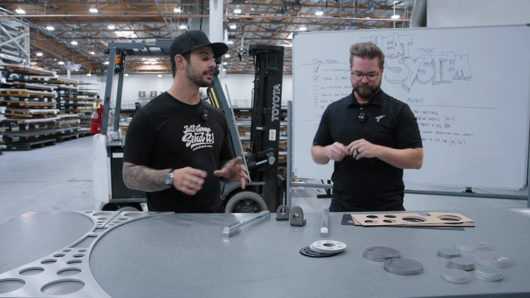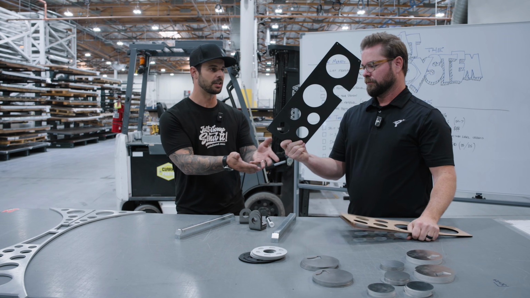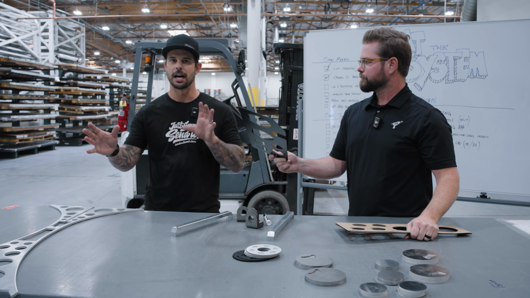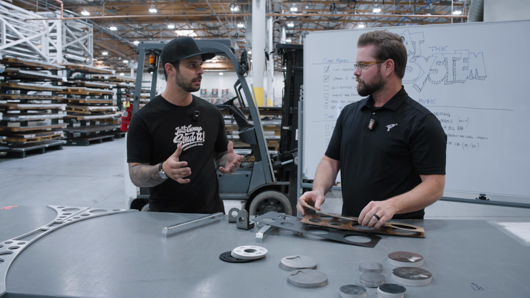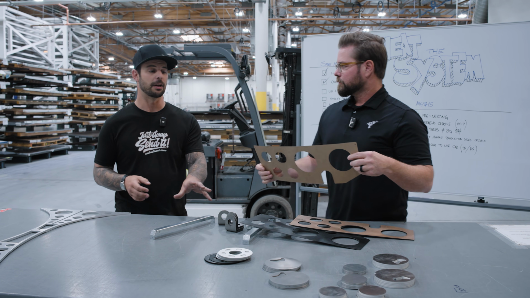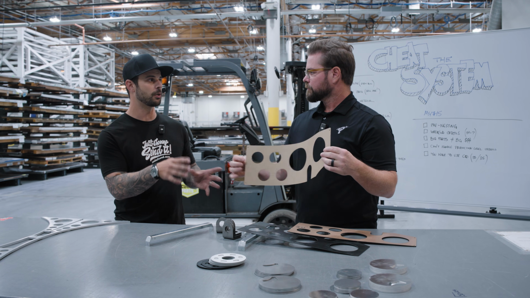Yeah, that's my favorite. This is my favorite too. So a lot of times if I'm working on a big dash panel, we actually have an example here, I'm trying to mock it up. I'm not 100% sure if my design's perfect or not. I don't want to make that in carbon fiber yet, right? And so we do offer some great prototyping materials.